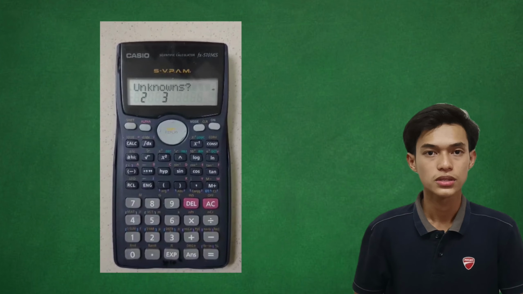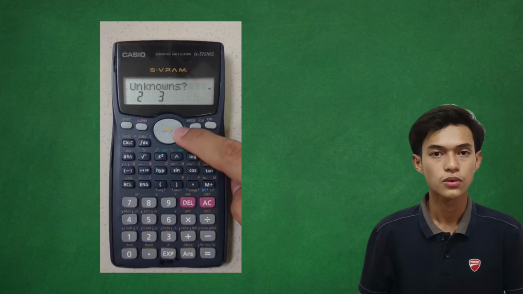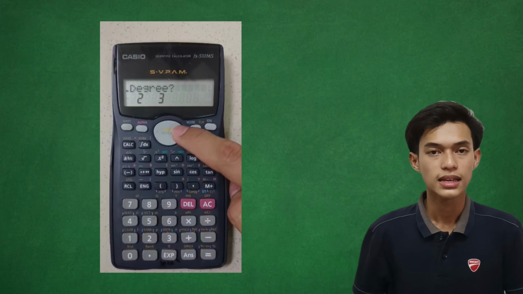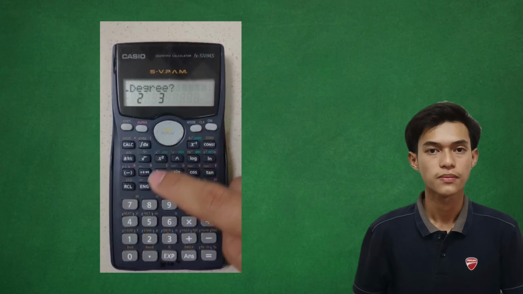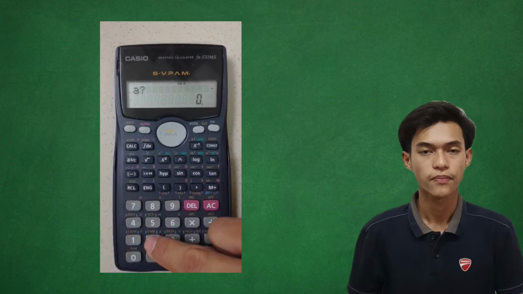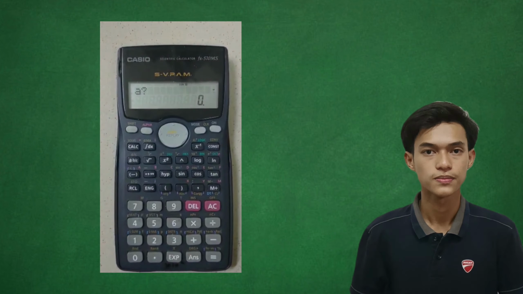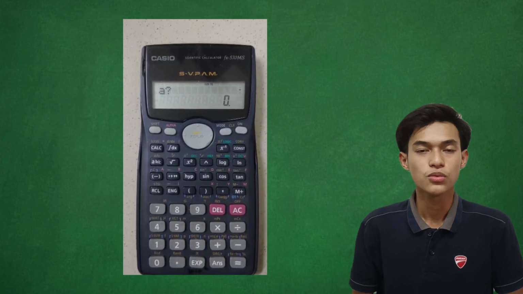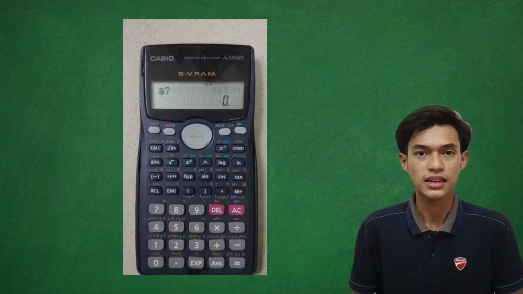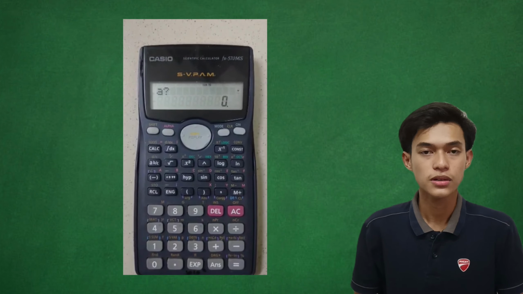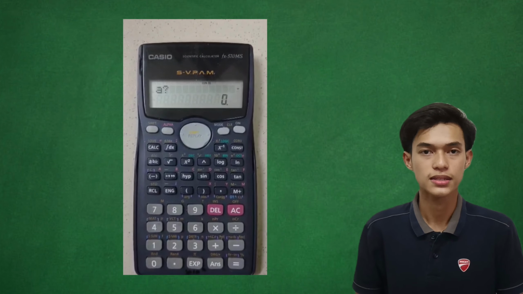After that, it will show unknowns, but we don't want to use this mode. Press right, and then it will display degree mode. This is the mode that we want to use, so press 2. After pressing number 2, you will be shown a letter A. From here, you need to insert the numbers of the equation into the calculator.